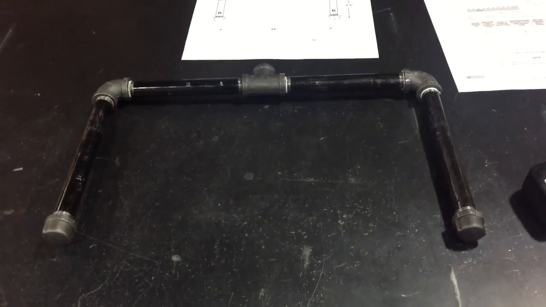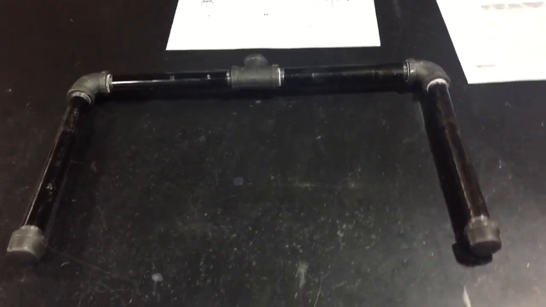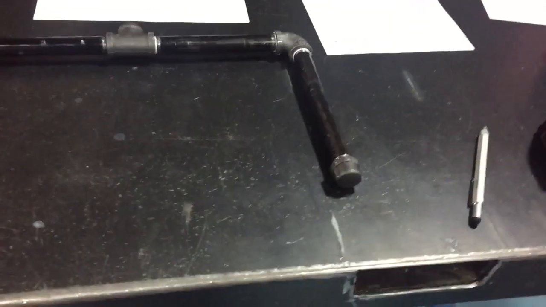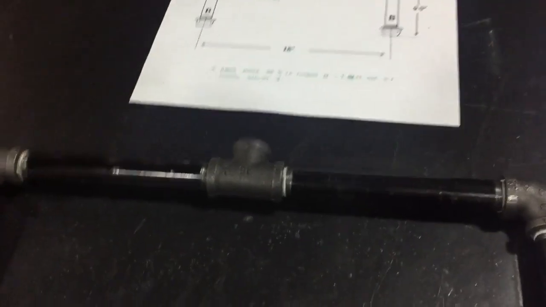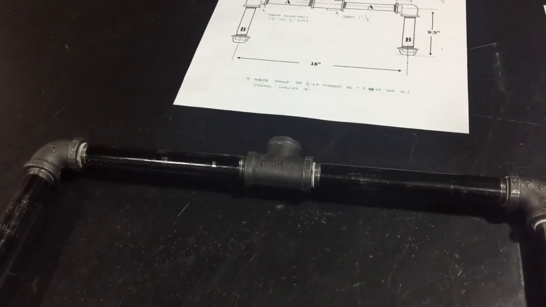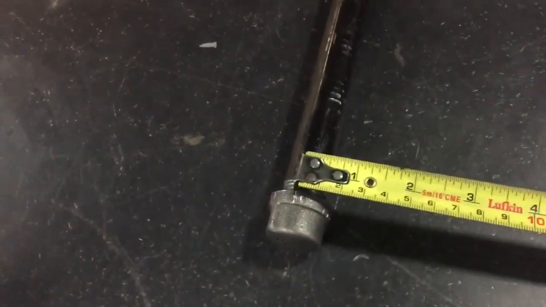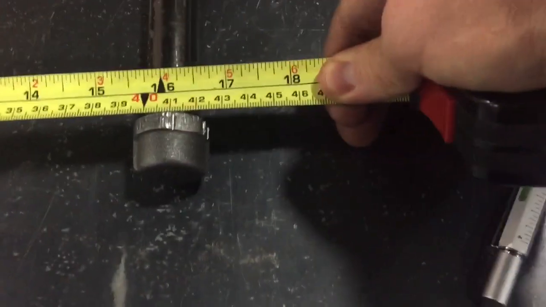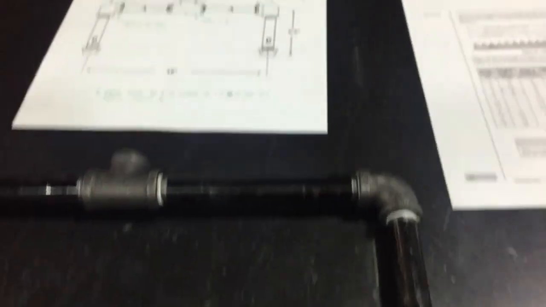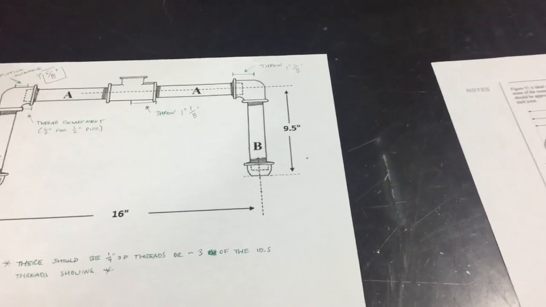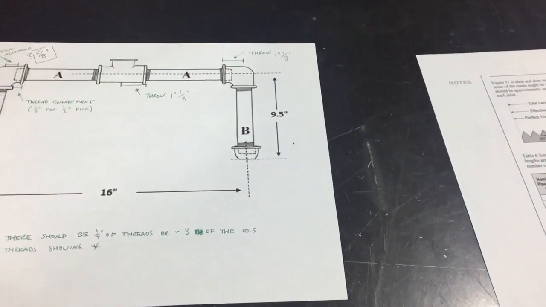What we're going to do now is pressure test it. I guess just before we do that, we'll have a quick check here. I'll just grab the tape measure and we'll check center to center here. This should be 16 inches, center to center. We've got that marked over there right on the center of the pipe, and then over here you can see, yep, we're right at 16 inches. And then we also look at our diagram up here, 9.5 inches from the center of the 90 up top there down to the end of the cap.